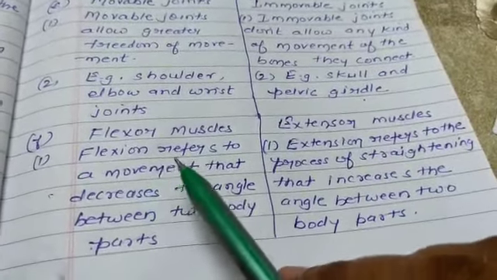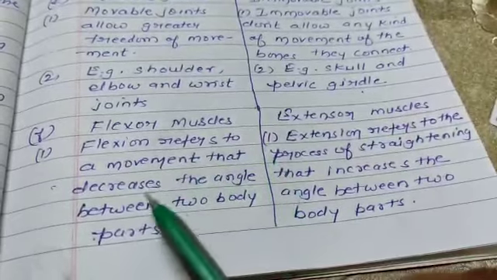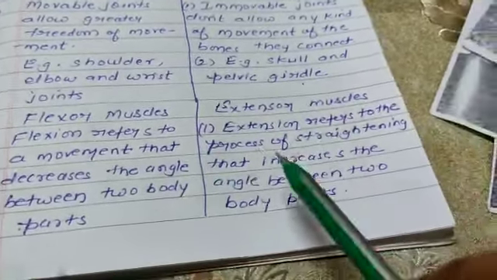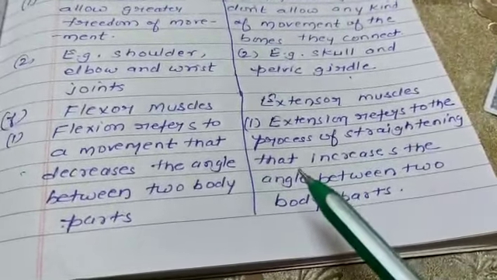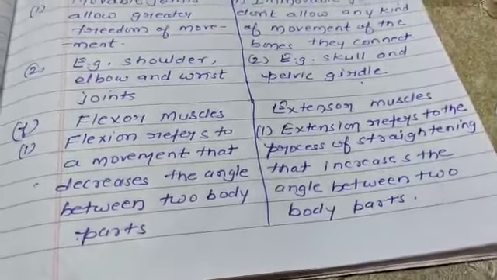Then flexure muscles and extensor muscles. Flexion refers to a movement that decreases the angle between two body parts. Extension refers to the process of straightening that increases the angle between the two body parts.